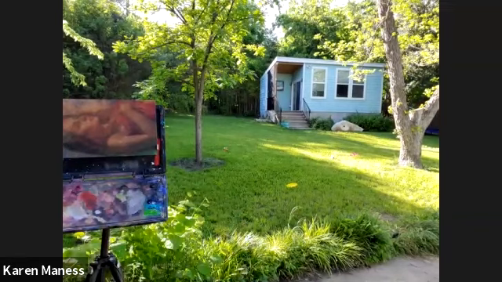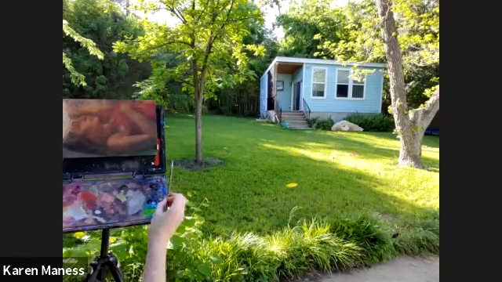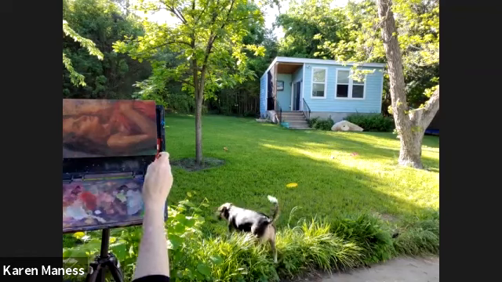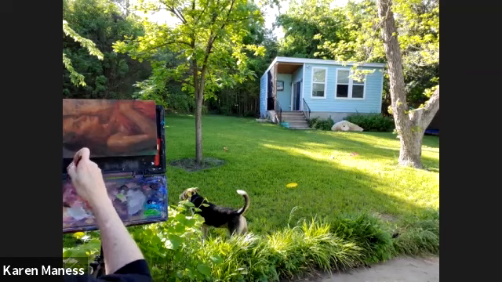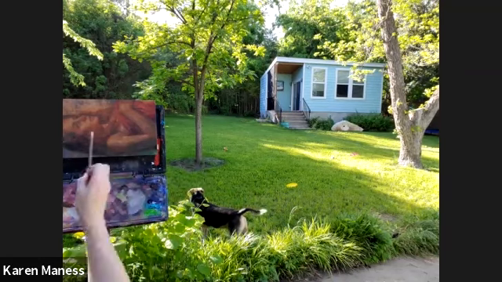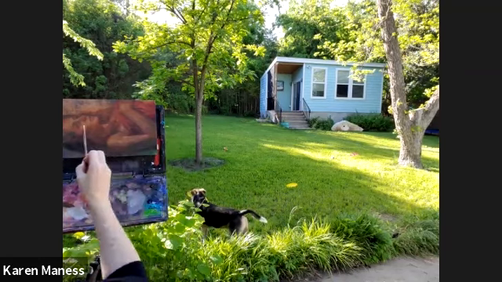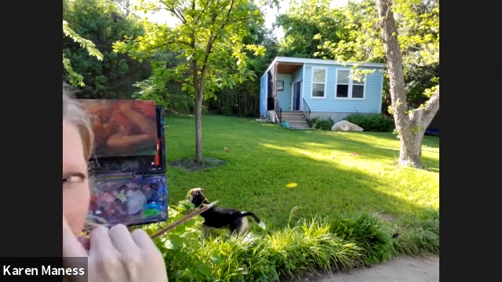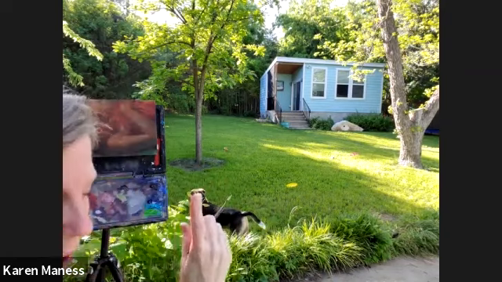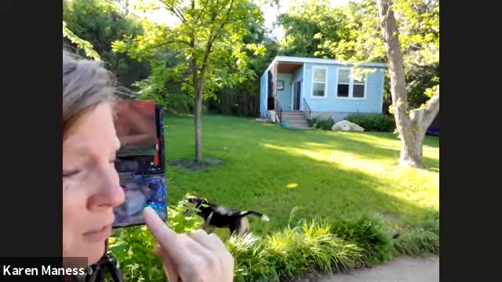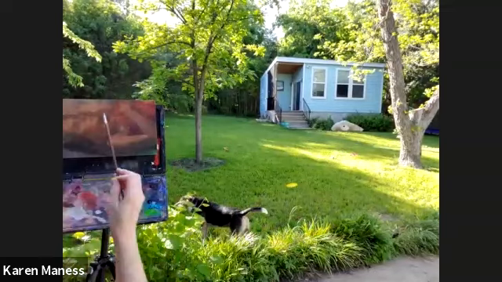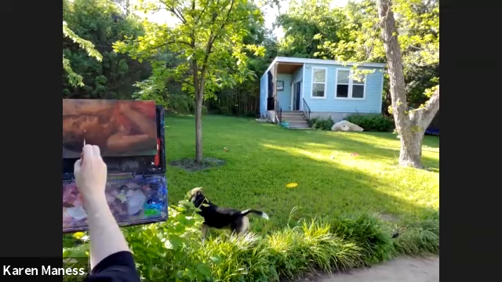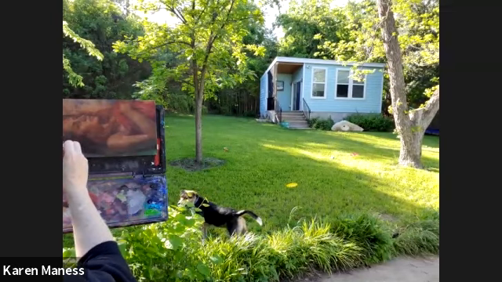So the first thing I have to establish is where my horizon line is going to be in this painting. I'm going to use a darkish value just to find my way here. Basically, remember, your horizon line is based on your eye line. So everything is about the point of view of the camera or the point of view of the painter. In this case, I want my horizon line to be higher right now.